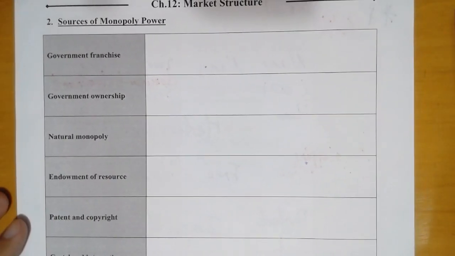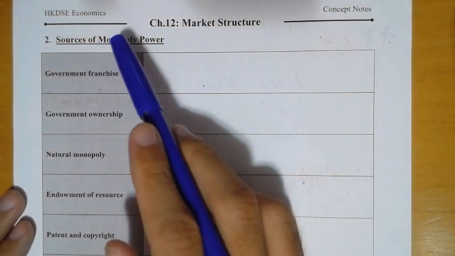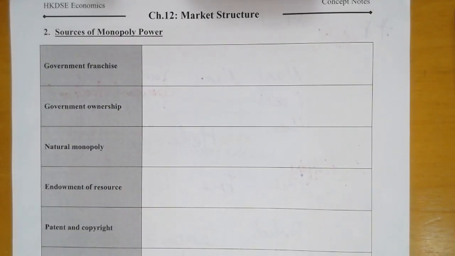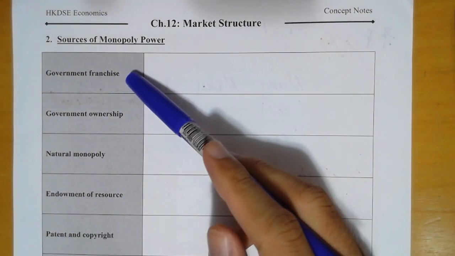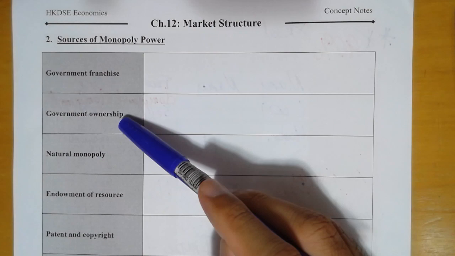Now, finally, in this chapter, we need to talk about monopoly. We talk about monopoly being one dominant seller, but what are the sources of monopoly? First two sources, we have government: government franchise or government ownership.